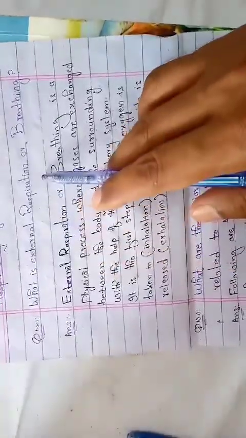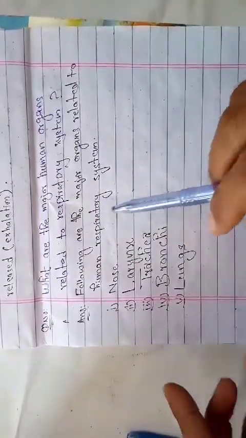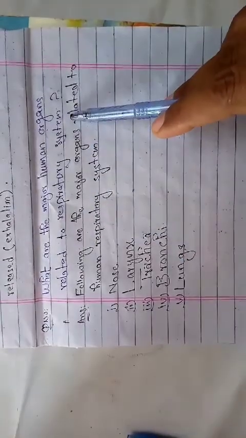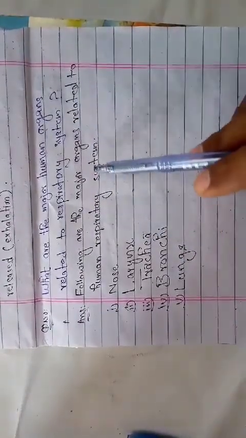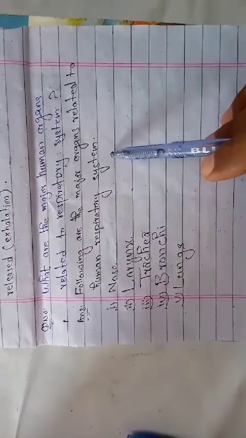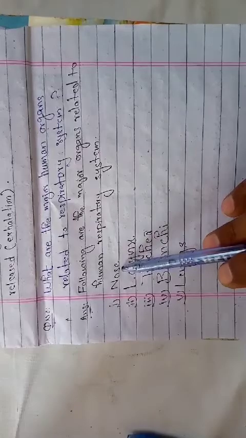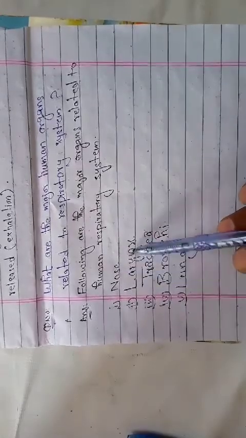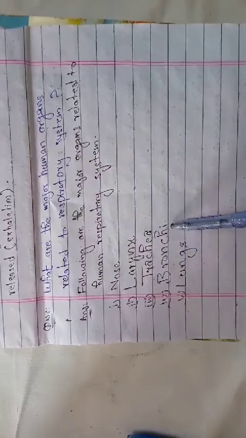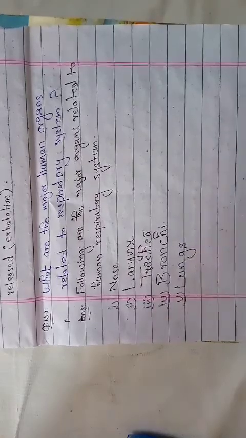Now, to discuss external respiration or breathing, we should know about the major human organs which are related to the respiratory system. Following are the major organs related to the human respiratory system. Yes, students, you can see: number one nose, number two larynx, number three trachea, number four bronchi, number five lungs.